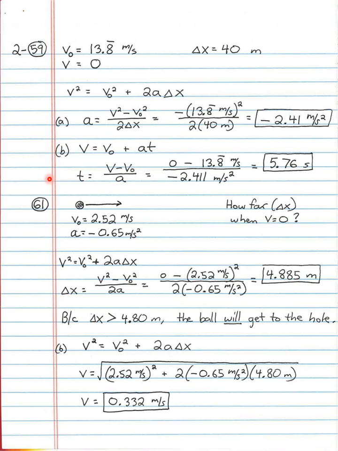And an acceleration of negative 2.41 meters per second squared, as best you may be able to judge, that's pretty reasonable. Gravity pulls you down at 9.8 meters per second squared, and it's significantly less than that. So I think it seems pretty reasonable.